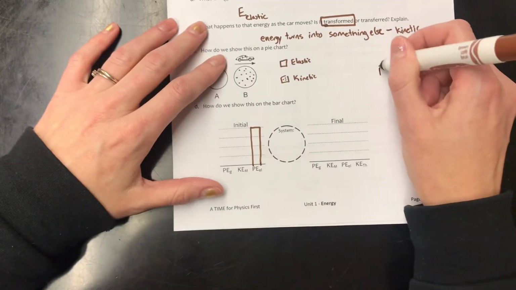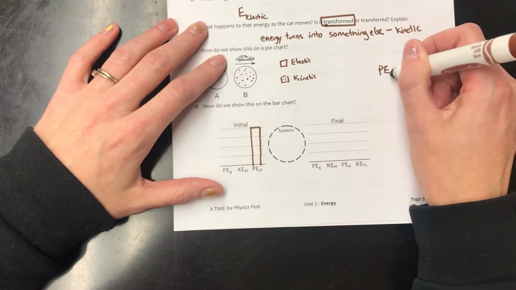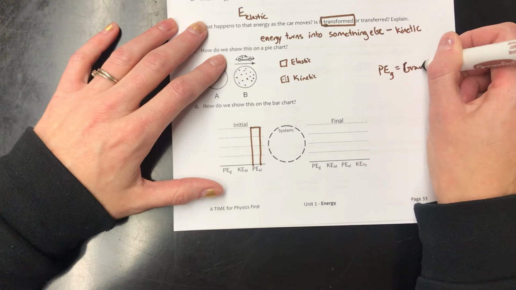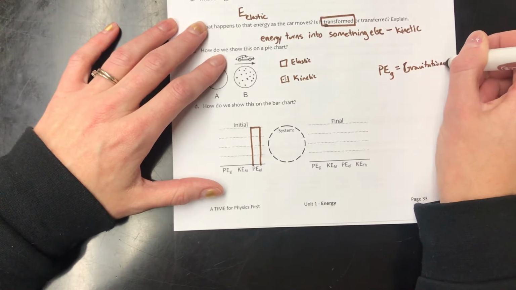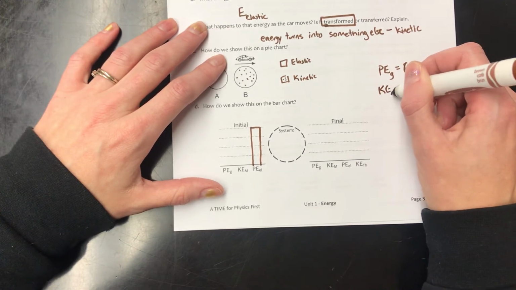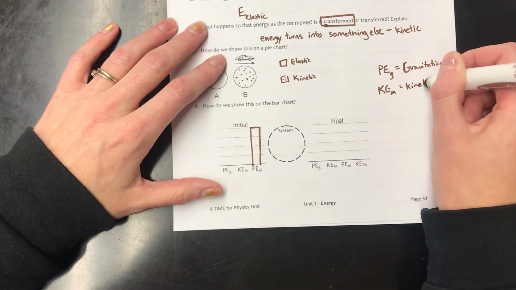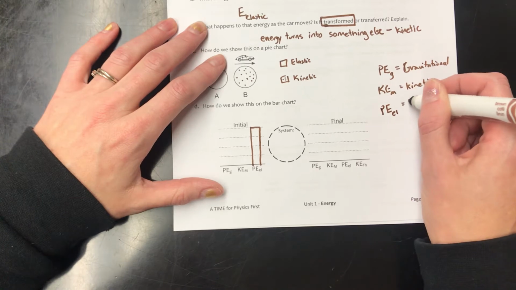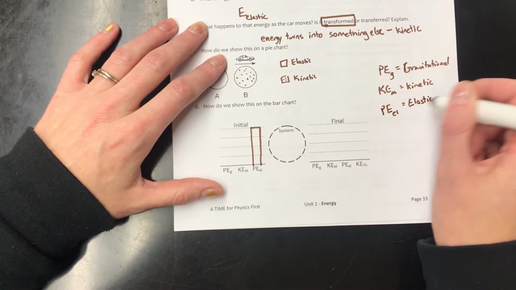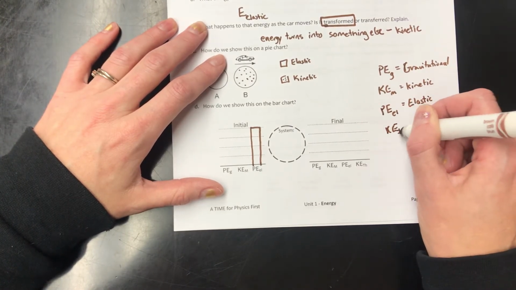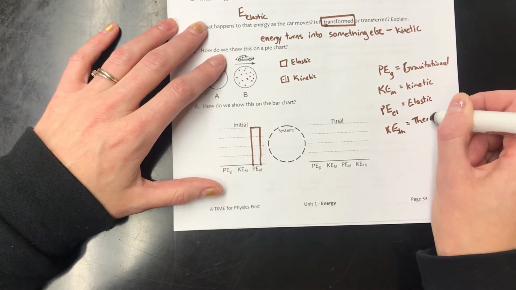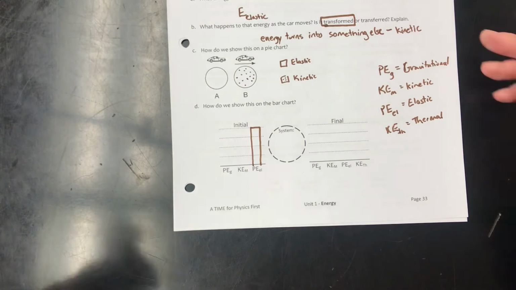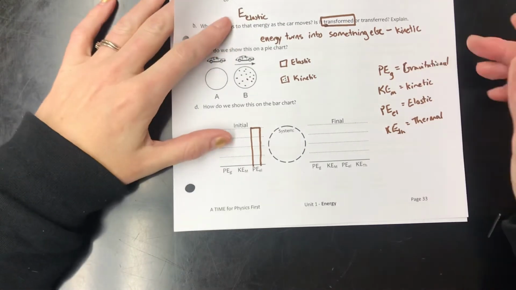So when you see this, this sheet is a little outdated. When you see PEG, that is gravitational potential energy. When you see KEM, that's kinetic energy. When you see PEEL, that's elastic potential energy. And when you see KETH, that's thermal energy. You can just remember that. That's an older system of labeling, and it's fine, okay?